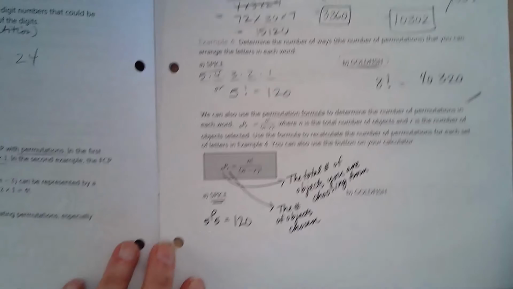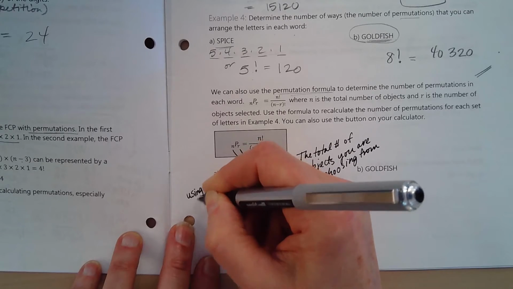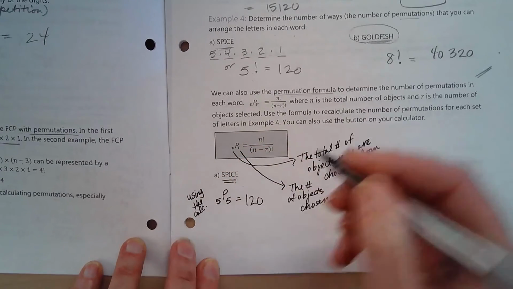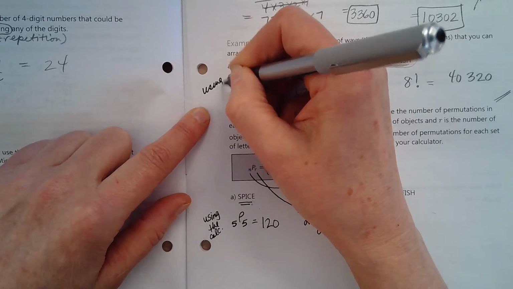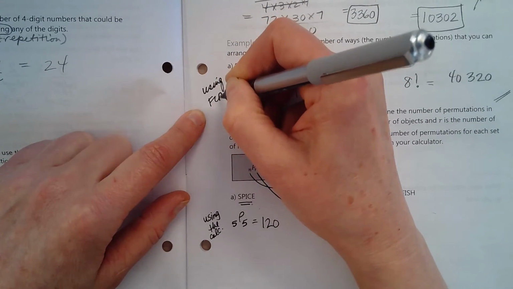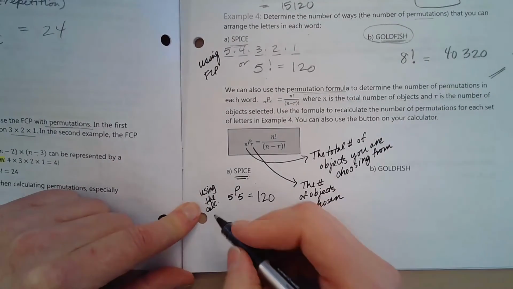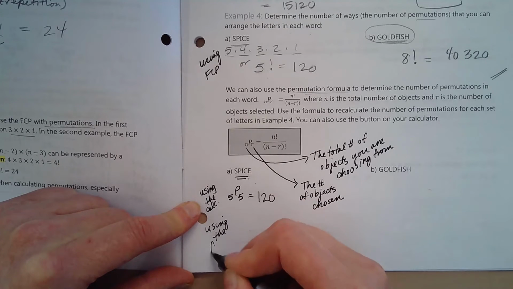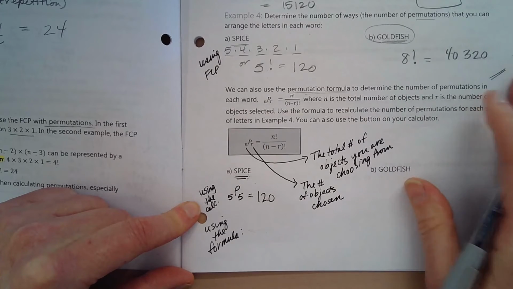So that's the calculator. So I guess there's 3 ways we could approach this. Using the calculator button. So this is using the fundamental counting principle, FCP. And that's when we do our slashes and we do our choices. This is using the calculator. And then the last way is using the formula.